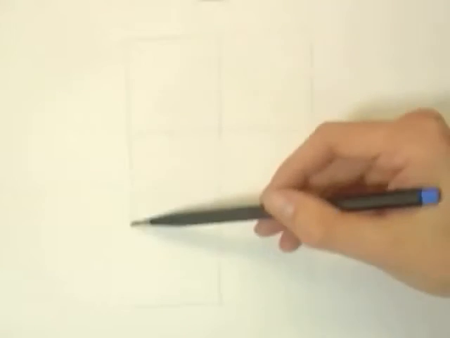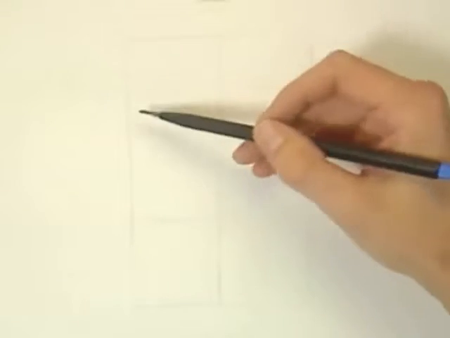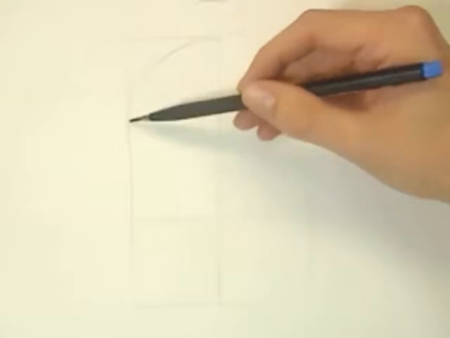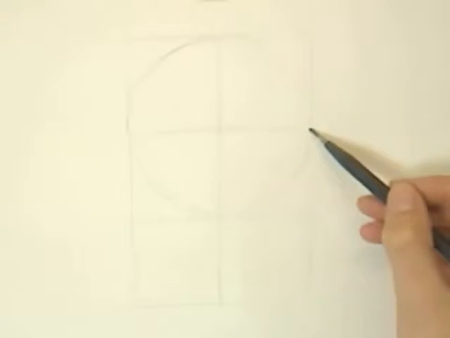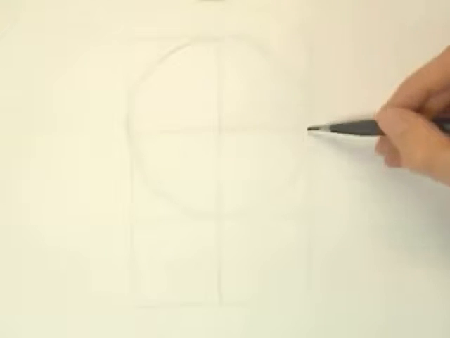The face is divided into 6 squares of equal size. What you have are 2 across and 3 up and down. Taking the top 2 squares, draw in a circle. And this will be the top of your head.